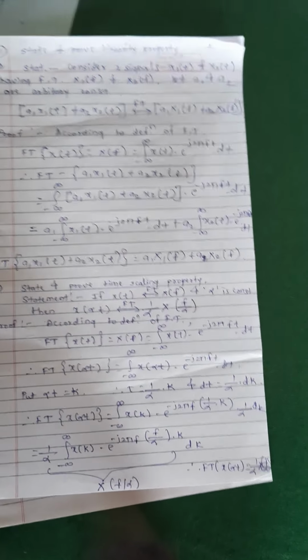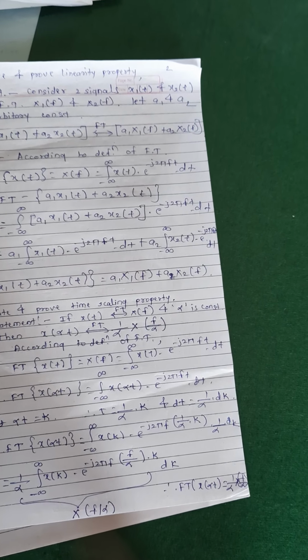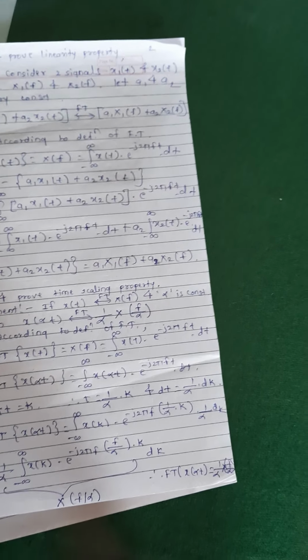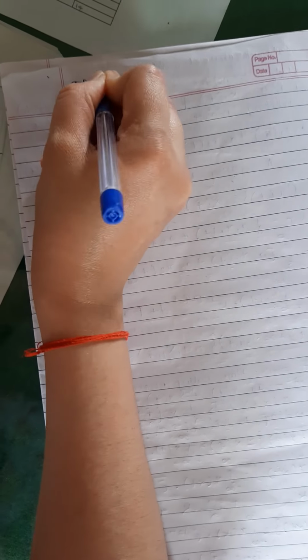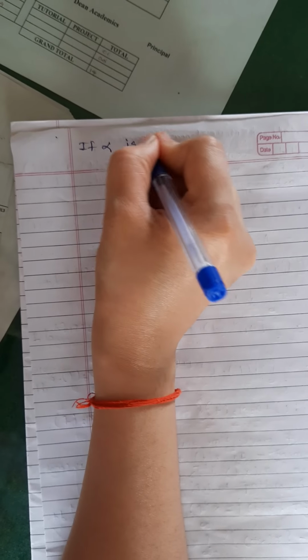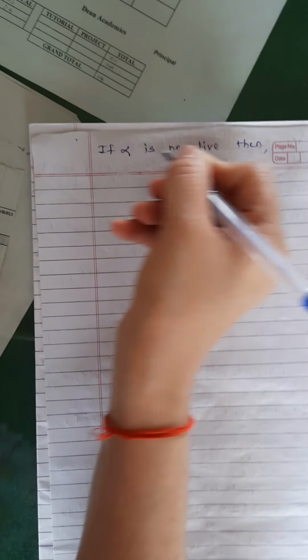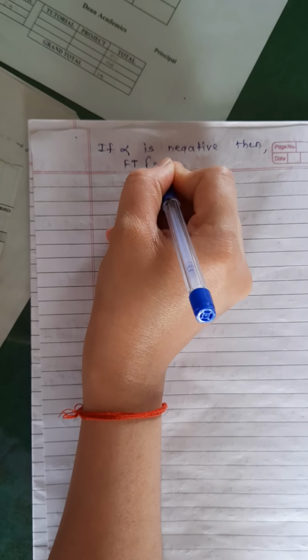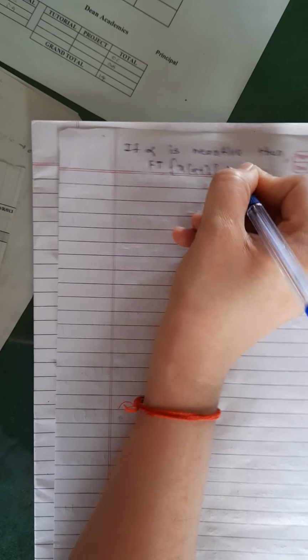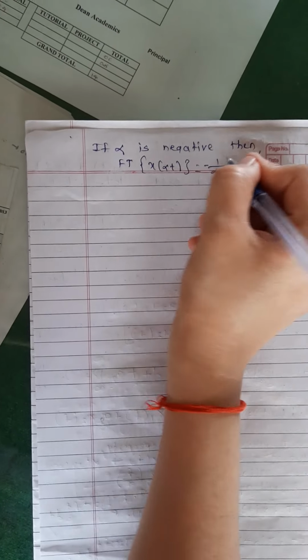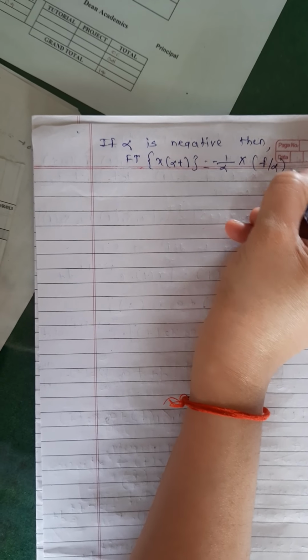Now if alpha is negative, then we can write the equation for this also. If alpha is negative, then FT of x of alpha t is equal to minus 1 by alpha x of f by alpha.